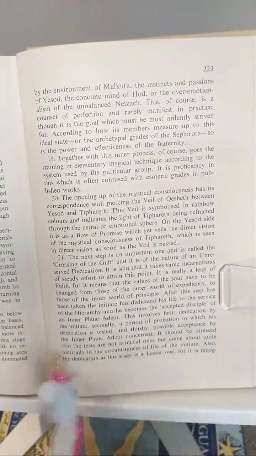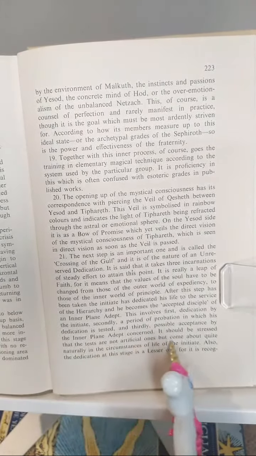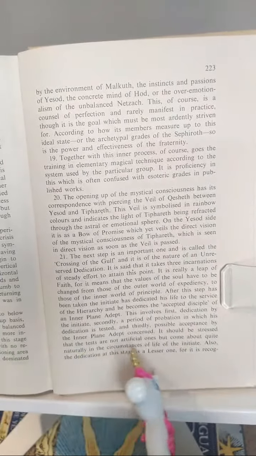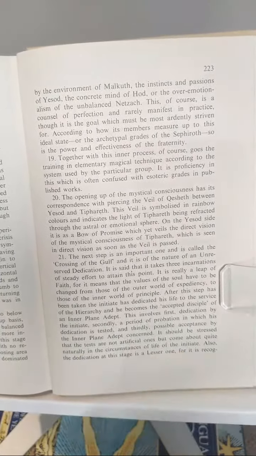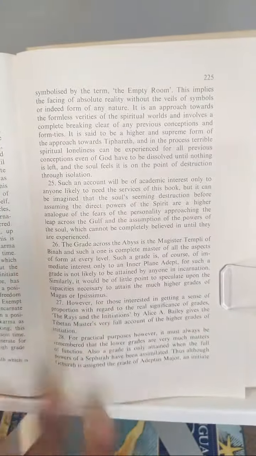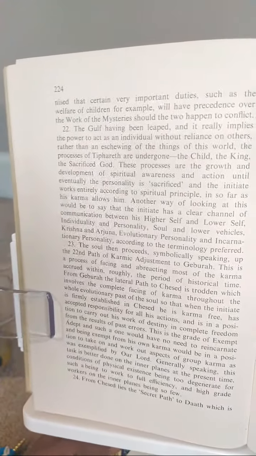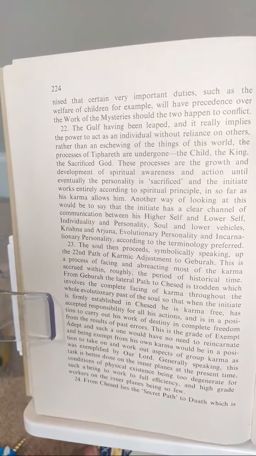It should be stressed that the tests are not artificial ones, but come about quite naturally in the circumstances of life of the initiate. Also, the dedication at this stage is a lesser one, for it is recognized that certain very important duties, such as the welfare of children, for example, will have precedence over the work of the mysteries, should the two happen to conflict.